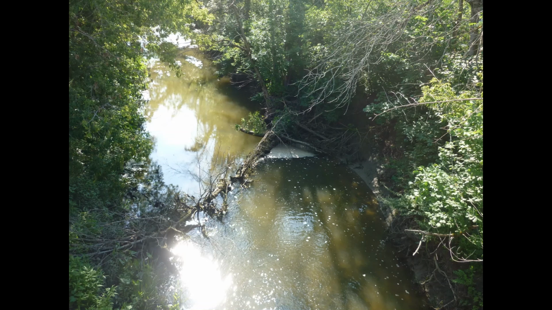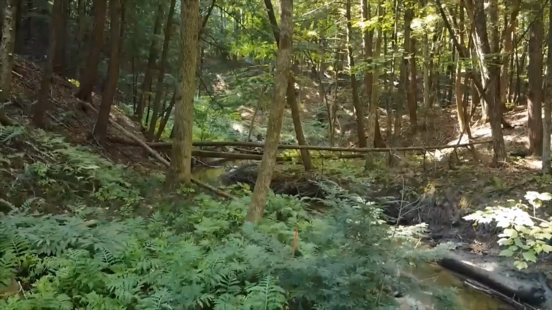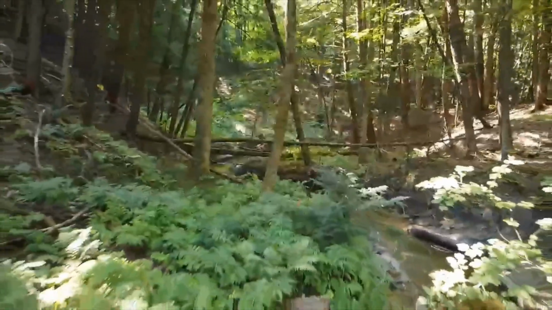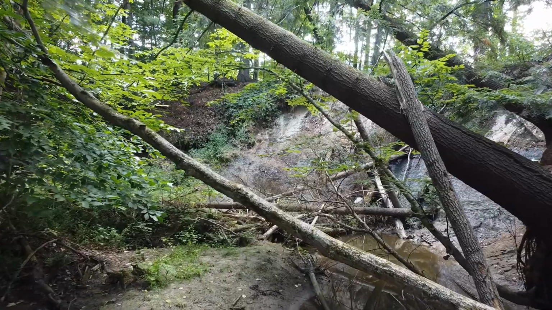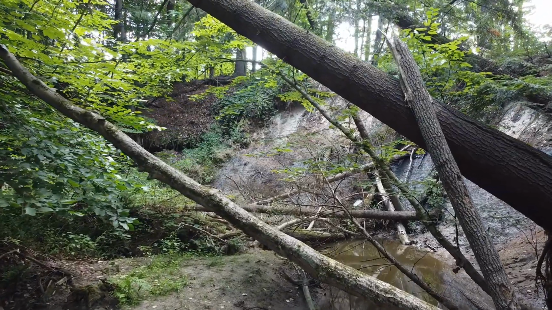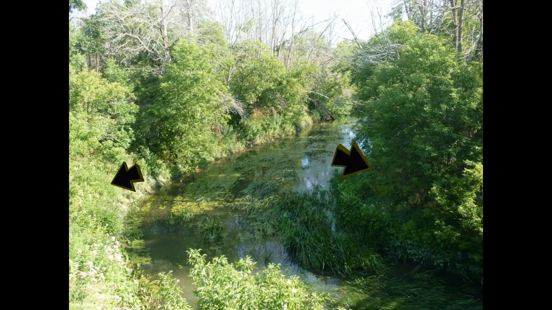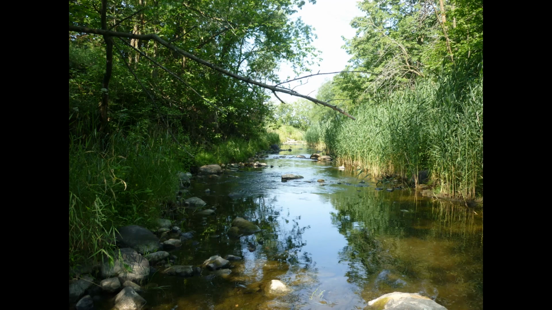Other MQI metrics include assessing the presence of large woody debris, so trees or wood that have fallen into the stream, which increases the stream's heterogeneity and available habitat for fish, and also the presence of riparian vegetation or vegetation on the stream banks, which provides shade to streams and bank support.